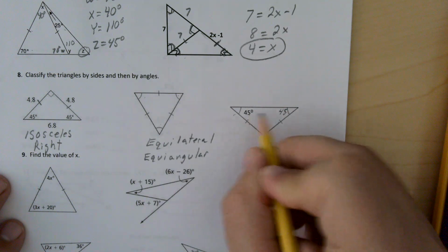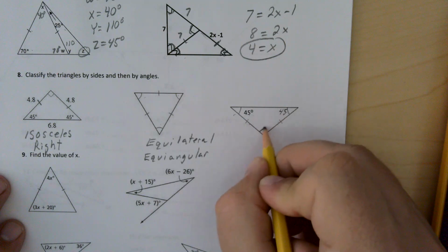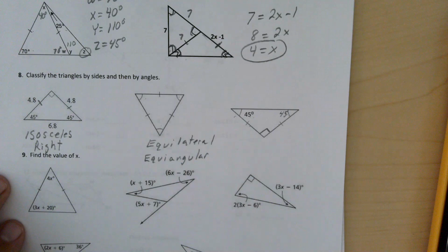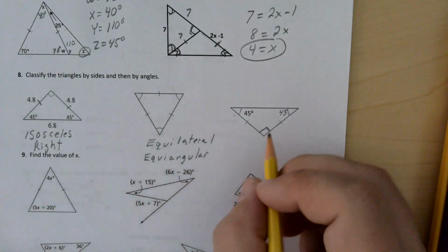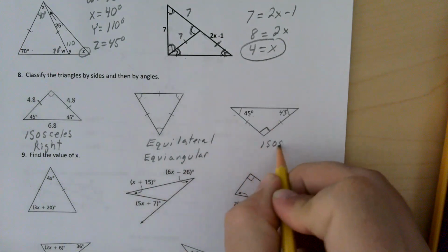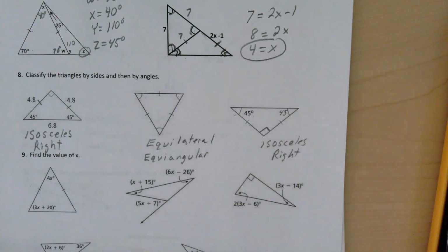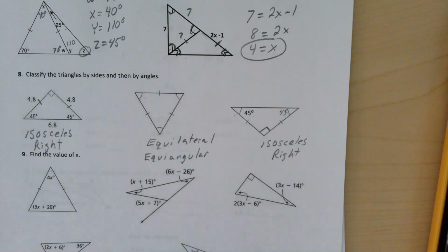But then since these are 45, they add up to 90. That forces this angle to be 90. All three have to add up to 180. So once again, we have an isosceles right triangle, okay? So if I gave you an example where all three sides were different, you would call that scalene, okay?